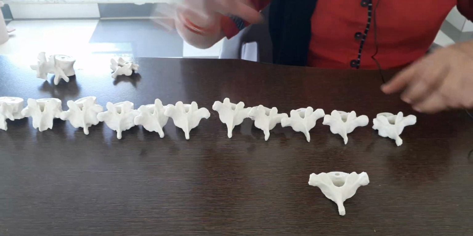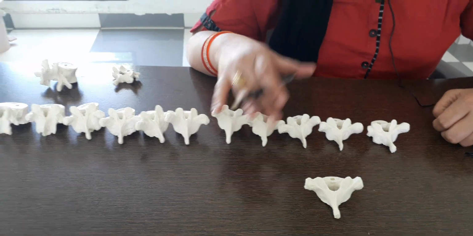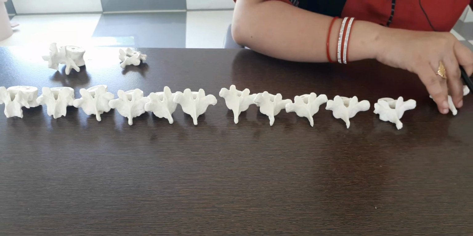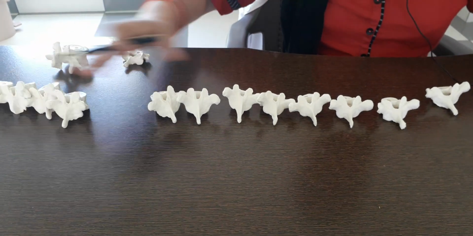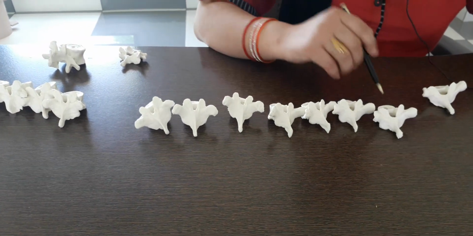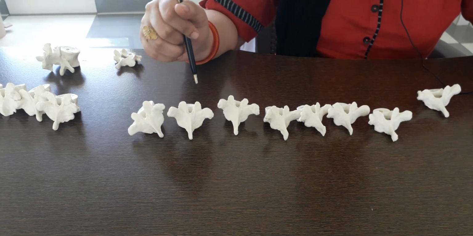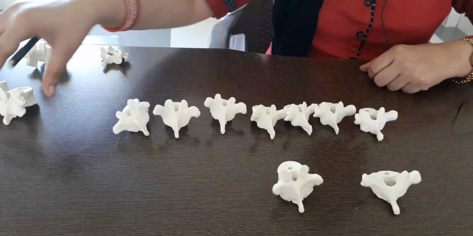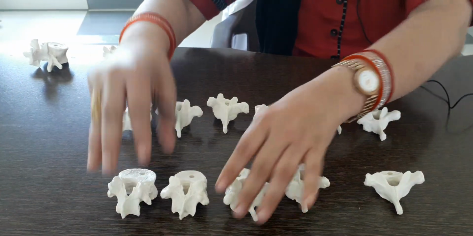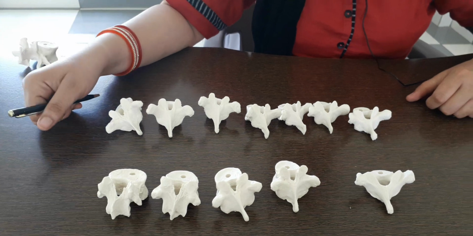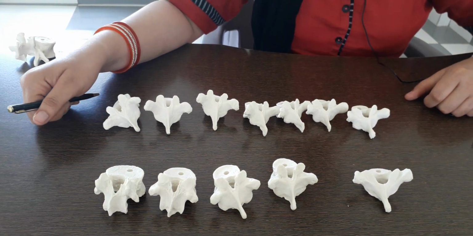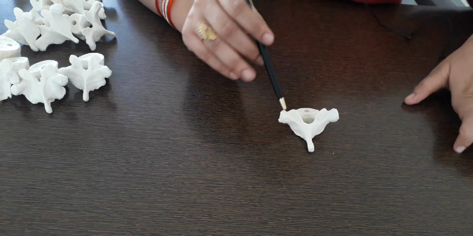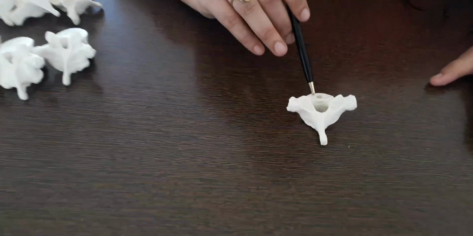You must remember that out of 12, the vertebrae are further classified into typical as well as atypical. The typical ones are from 2 to 8. These are known as typical because their shape and characteristics are the same. But the first, the 9th, 10th, 11th and 12th are known as atypical. First we will see the parts of a thoracic vertebra. So this is thoracic vertebra 1.